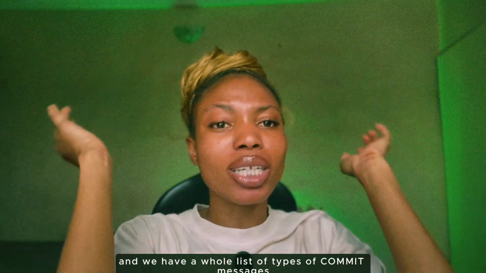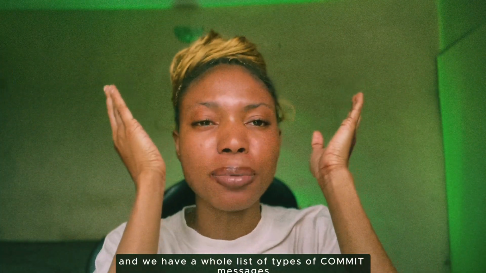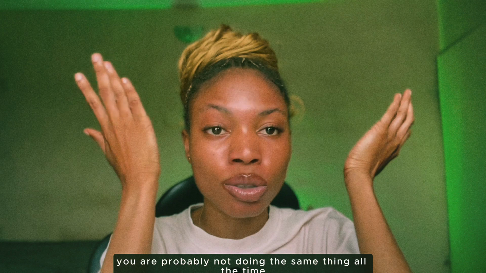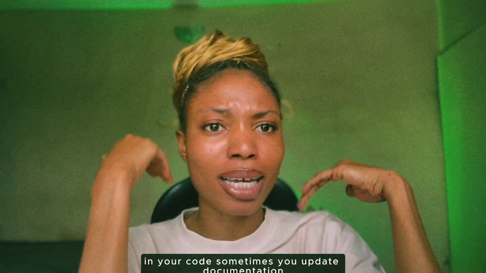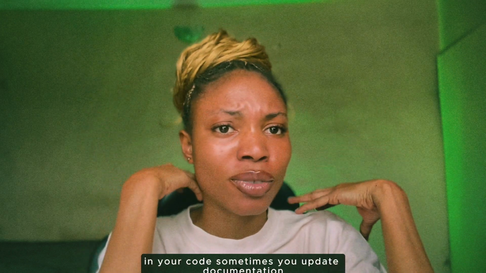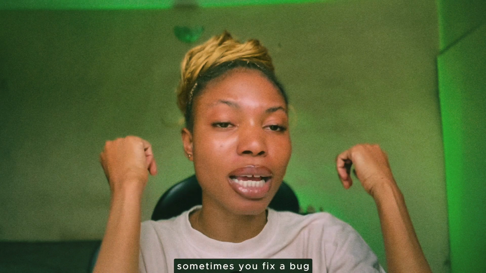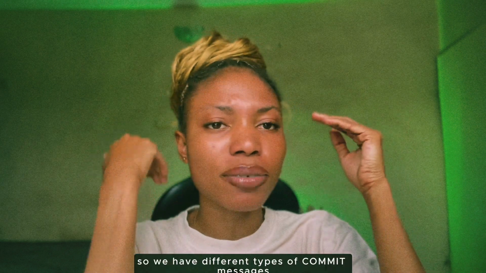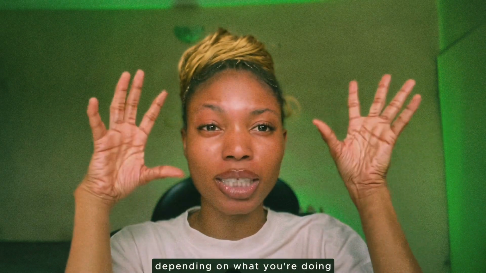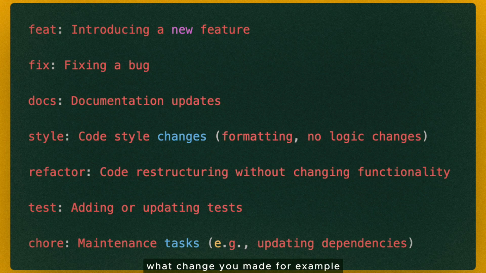And we have a whole list of types of commit messages. You are probably not doing the same thing all the time in your code. Sometimes you update documentation, sometimes you add a new feature, sometimes you fix a bug. So we have different types of commit messages depending on what change you made.